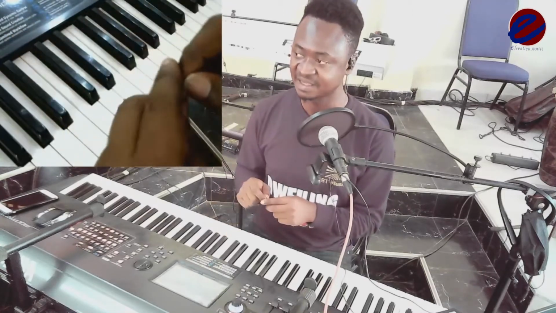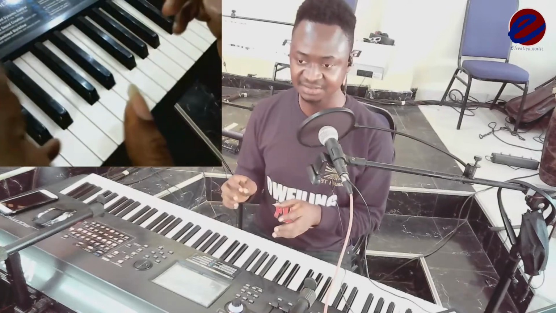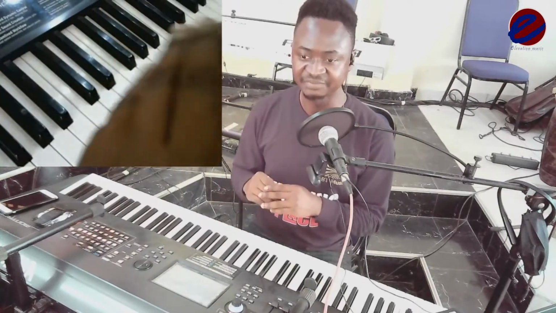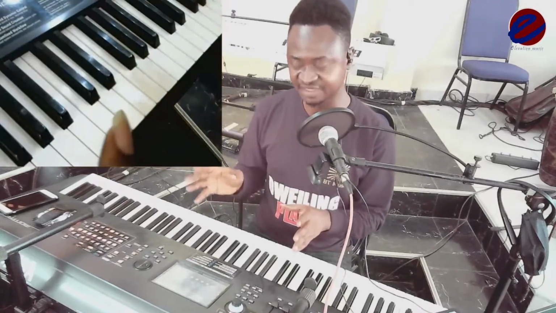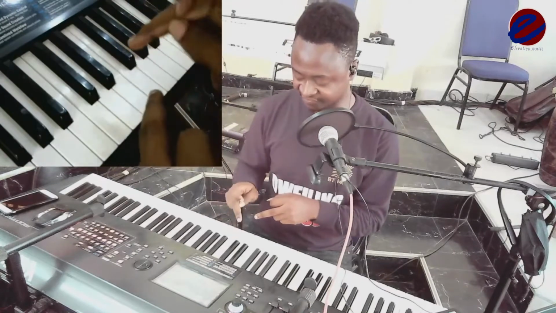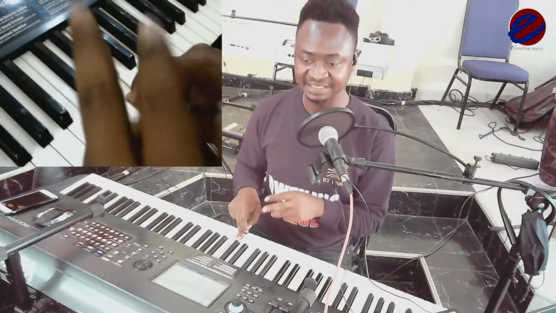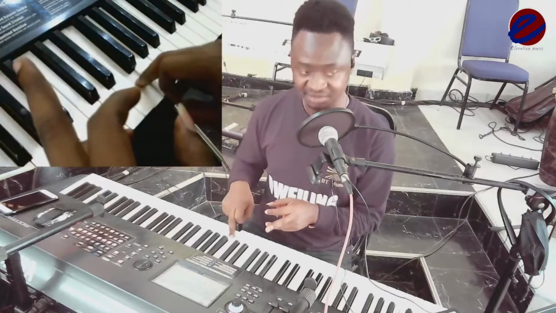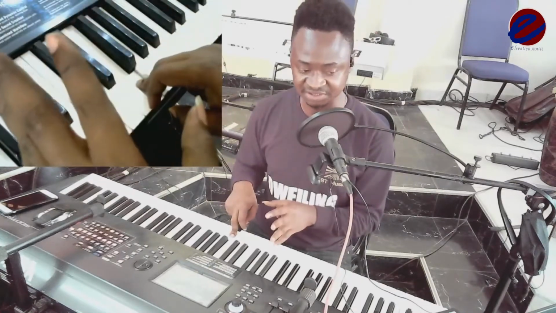Now, natural simply means that it restores any movement you've done. So if you are on this key and you move here, and there is a restoration attached to it, you move back to where you were, your root position.